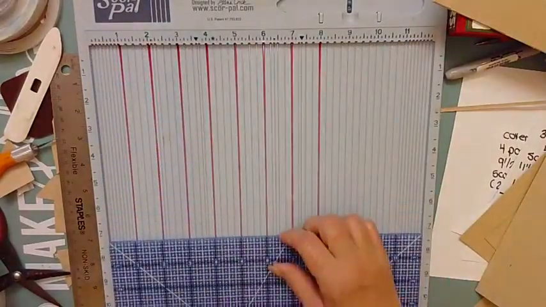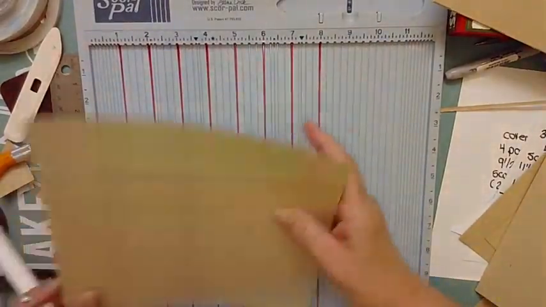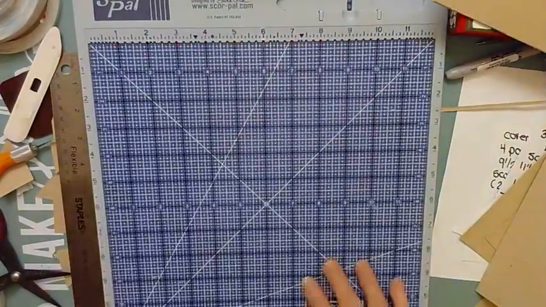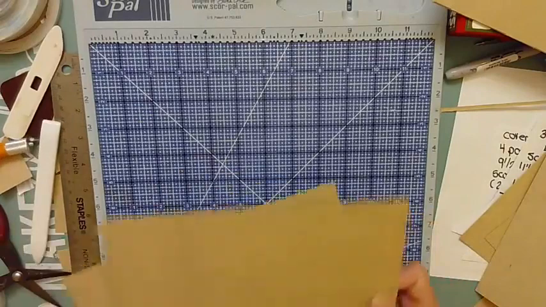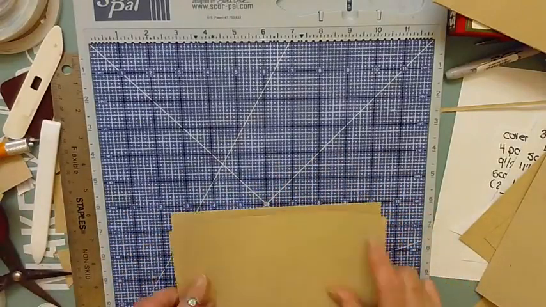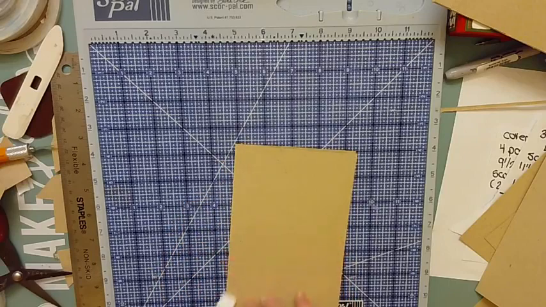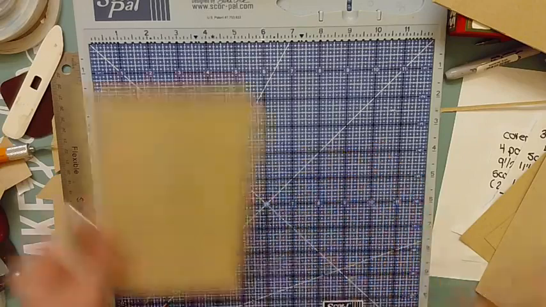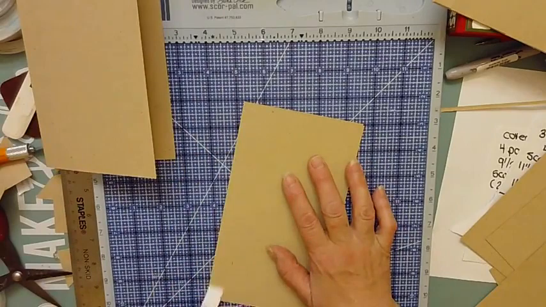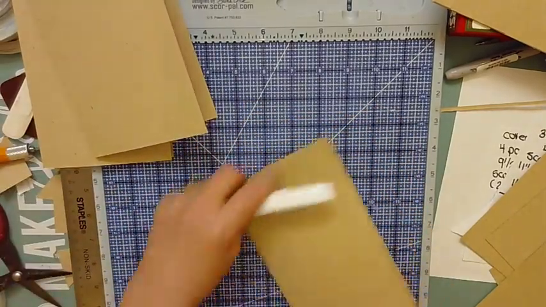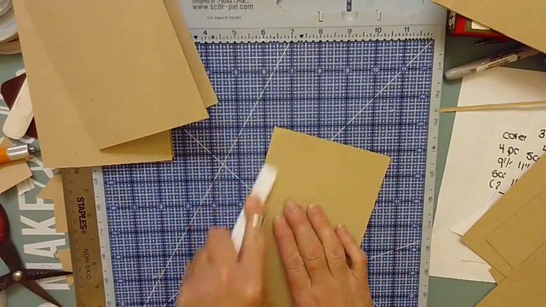So I slide it out of the way, do my score lines, and then put my mat back, and then everything is right there in one spot. So much easier to do that and takes up less space. Okay, so good score lines there. Just like that.